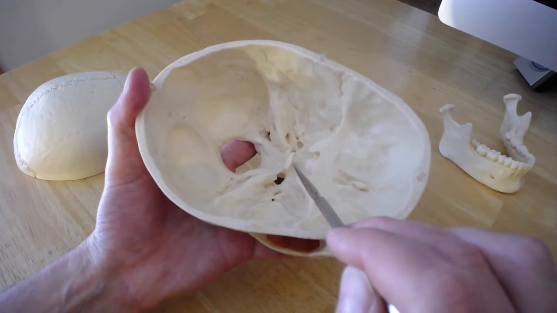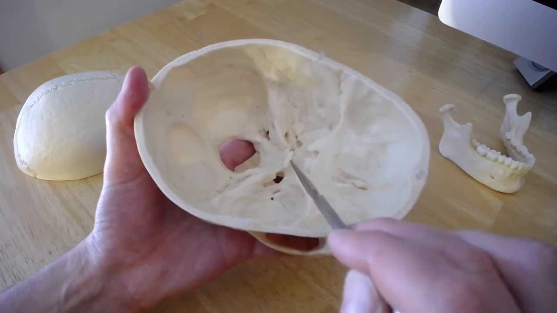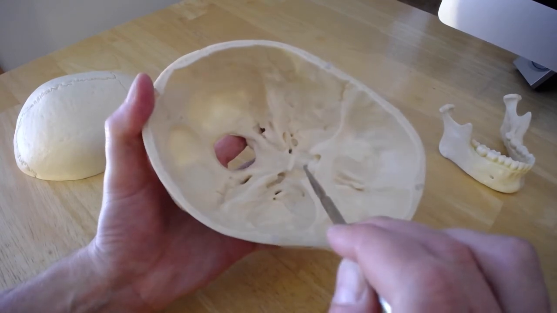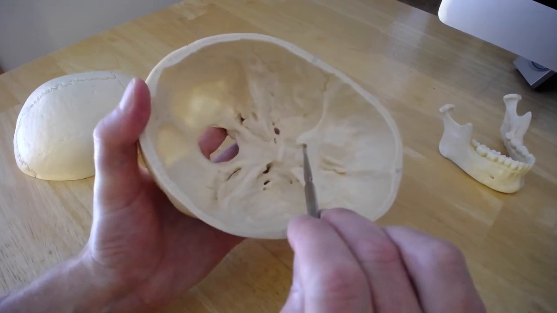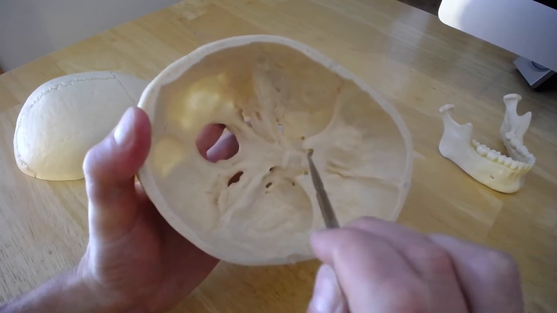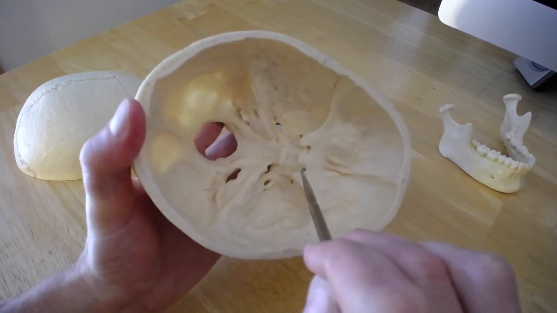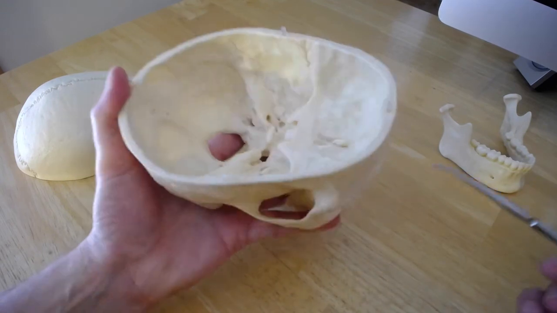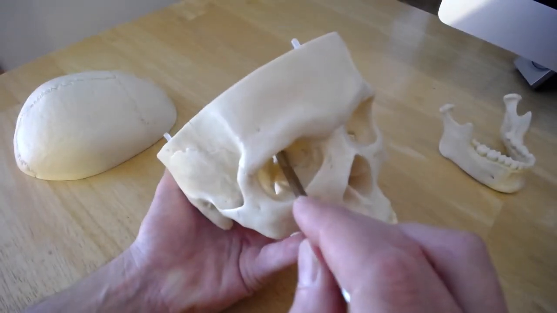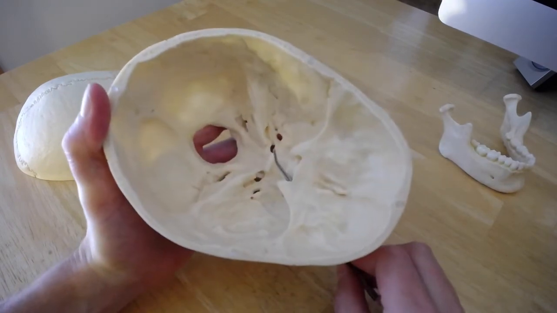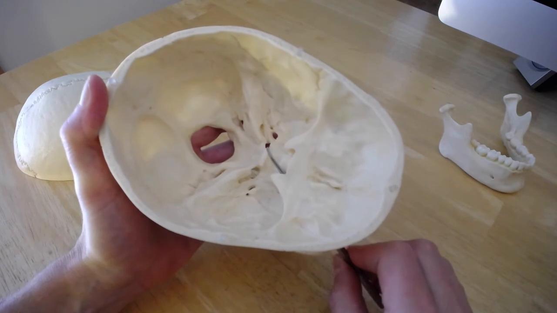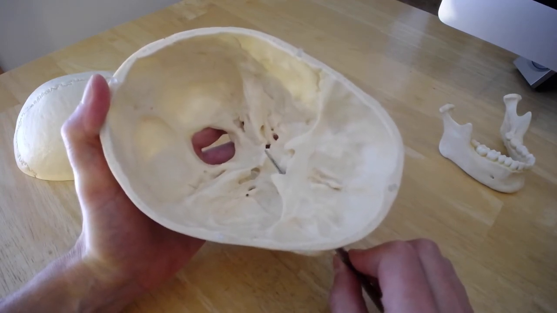Sella turcica stands for Turkish saddle in Italian. And in front of this, you can see two openings for the optic nerves to pass. In fact, if I go and find that opening from the front, you can see that indeed the optic nerve would pass to the eye sockets, to the back of the eyeball.